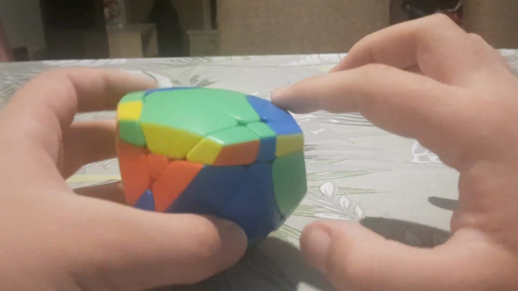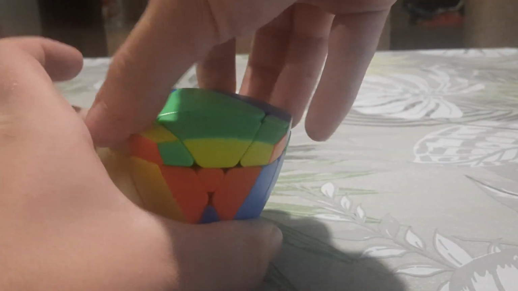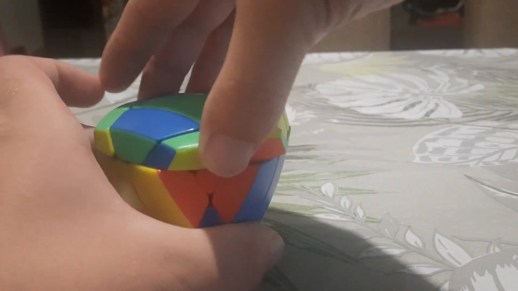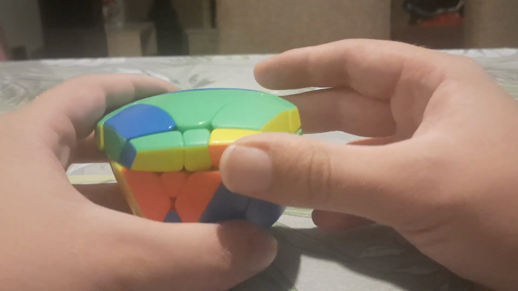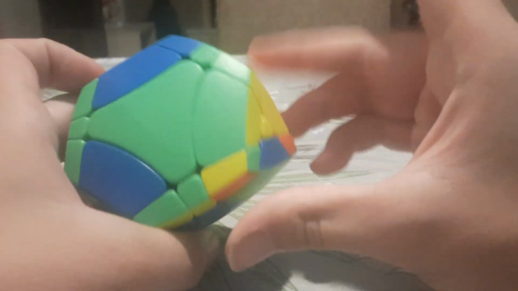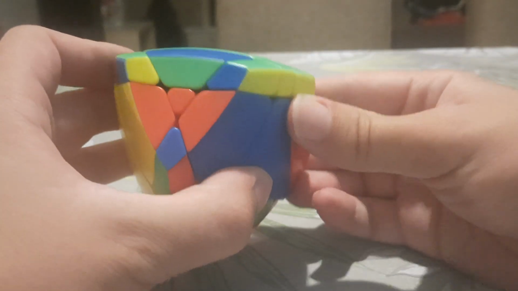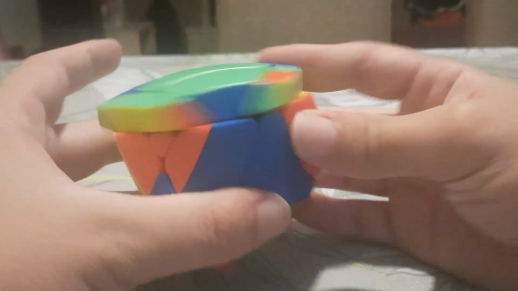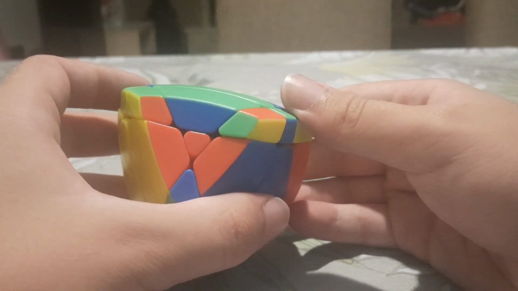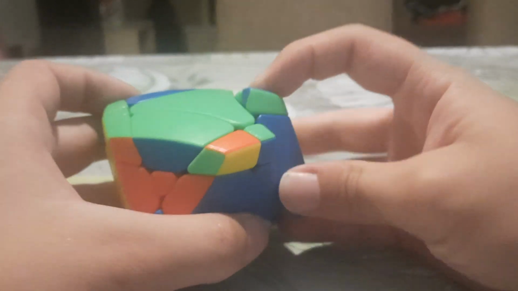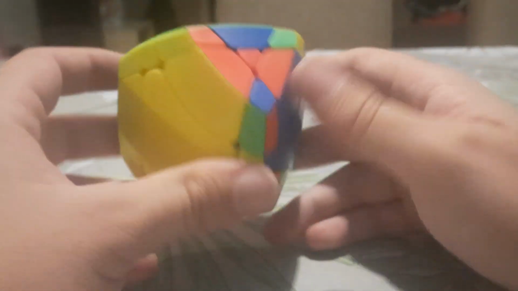So we can complete the other one. So you need to perform the algorithm to a continuous mode. Up inverse, back, right, up, backward inverse.